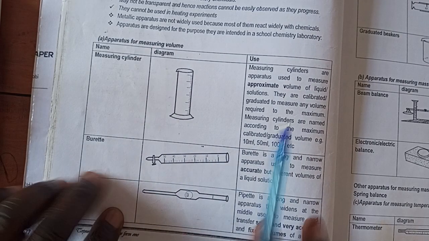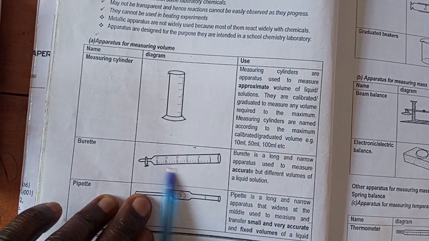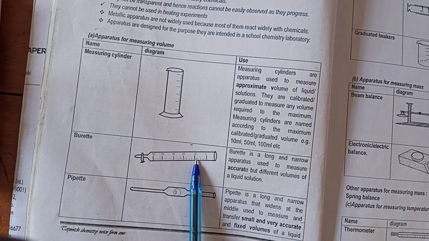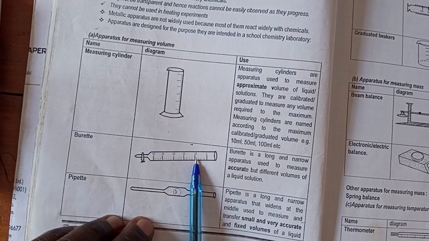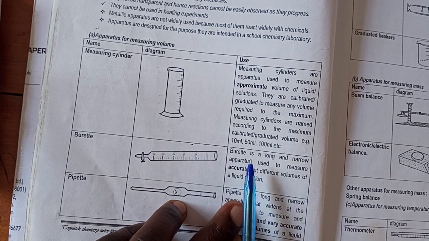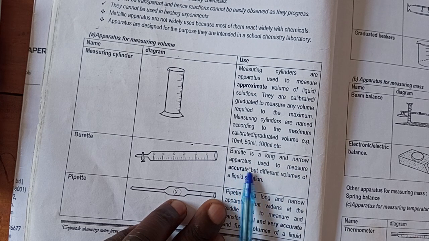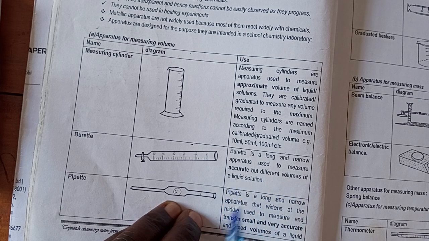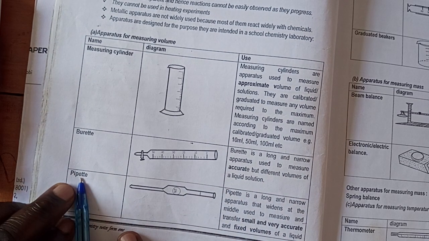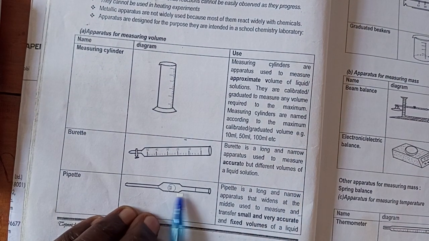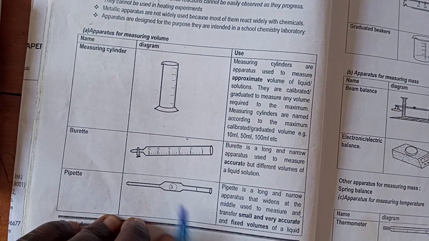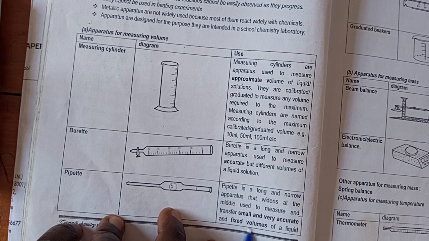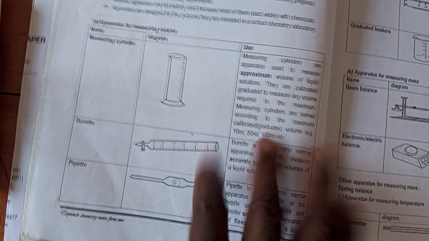We have a burette, and this is the diagram of a burette, as you can see. If you see this diagram, a learner will be able to identify that this is a burette. What is it used for? It is a long and narrow apparatus which is used to measure accurate but different volumes of liquids. Another apparatus we have is a pipette. In a diagram, this is how the pipette looks. The pipette is used to transfer small, very accurate and fixed volumes of liquids.